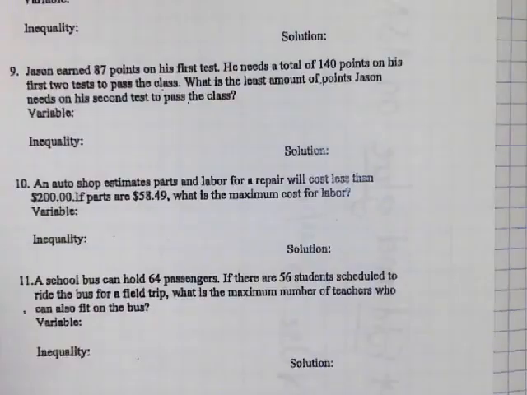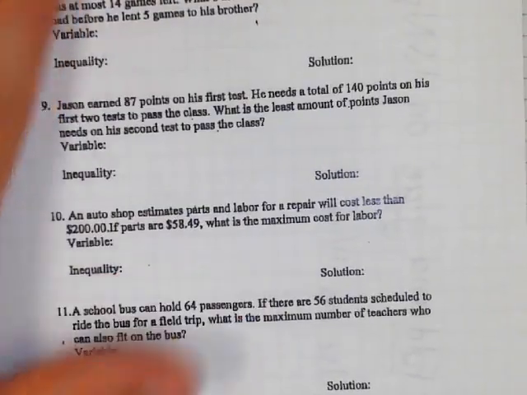Now, go to the inside. Guided practice is on the next assignment.